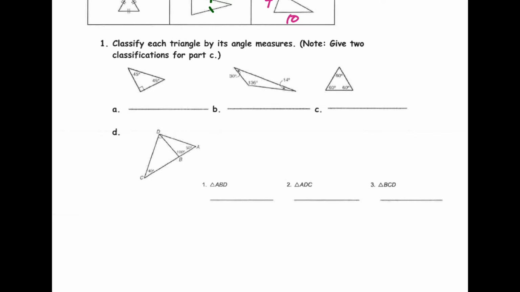But for this first one, we have a 45, 45, 90. So because it has at least one right angle, this is going to be a right triangle. Right triangle. All right, next one, part B. Once again, because we have one angle that's going to be obtuse, this is going to be an obtuse triangle. And part C, we have three angles that are all the same. So this is going to be, our best answer here is equiangular.